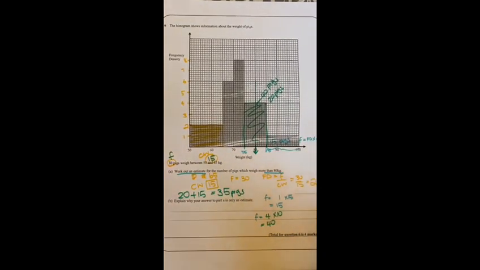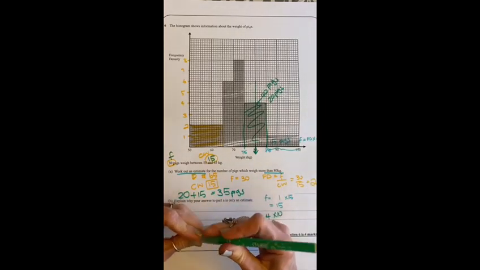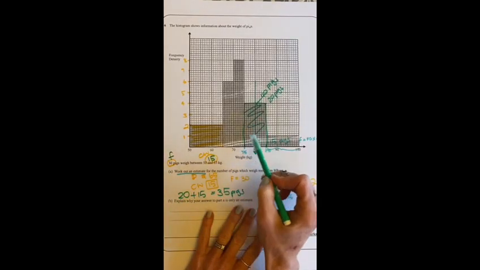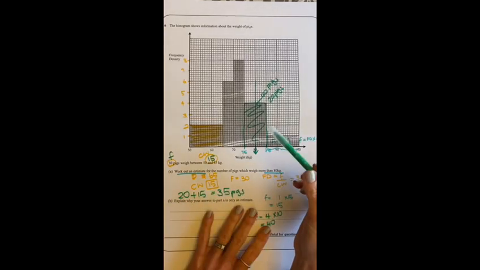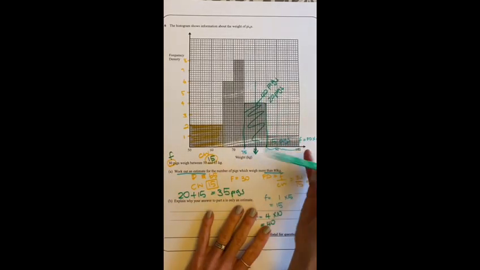Now, in part B, it says explain why your answer in part A is only an estimate. It can only be an estimate because we don't know the spread of the pigs around this interval. We could find that, in fact, of the 40 pigs, 38 of them actually weigh 76 kilograms, or we could find that all of them weigh 84 kilos.